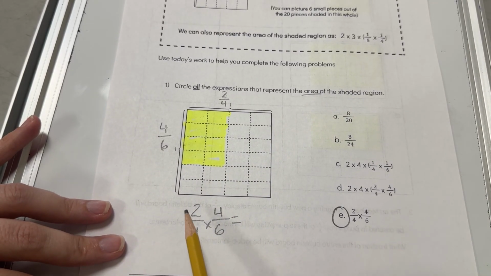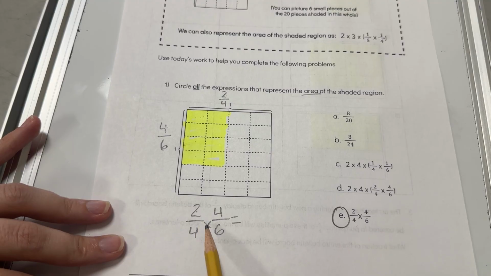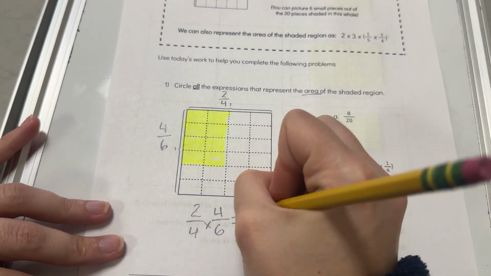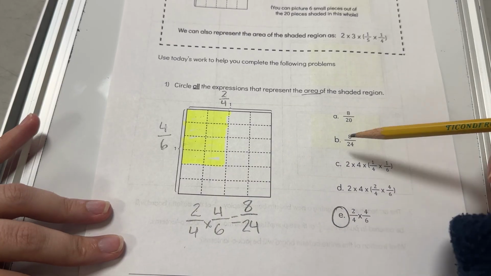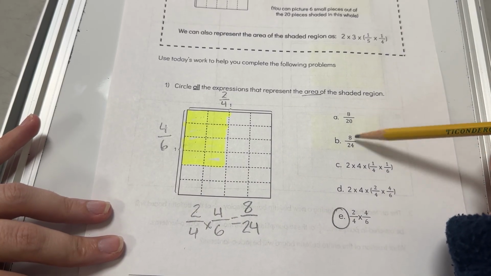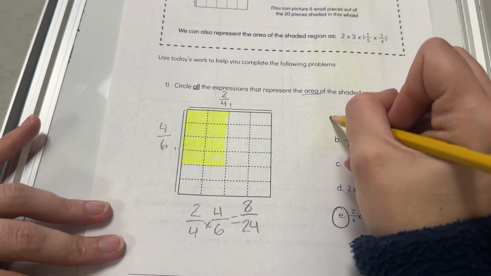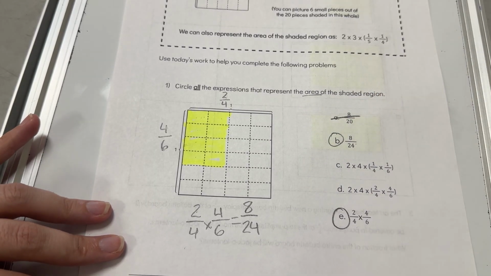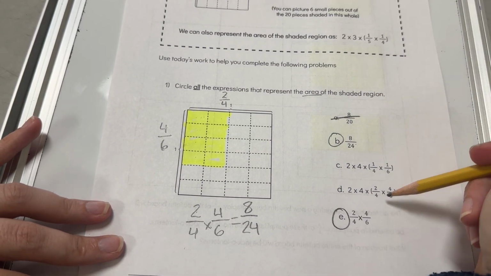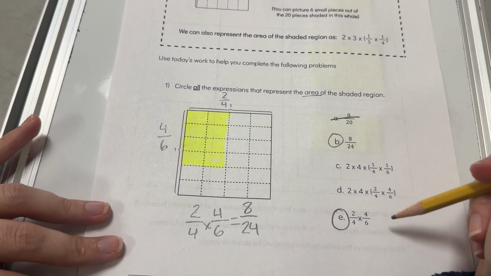If I do length times width, I do numerator times numerator, 2 times 4 to get 8, 4 times 6 to get 24, 8/24. So if I have to pick between A or B, A is not 8/24, it's 8/20. B is 8/24. So B is an answer. So now I've narrowed it down to C and D.